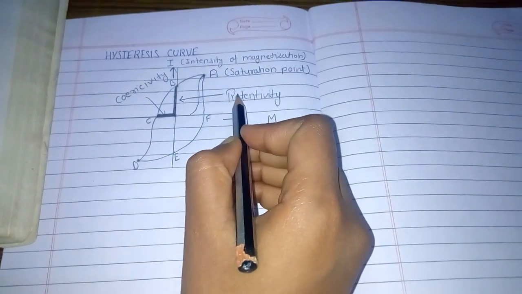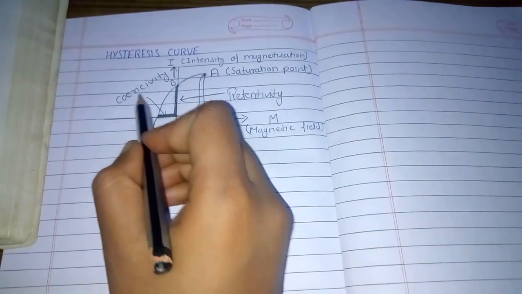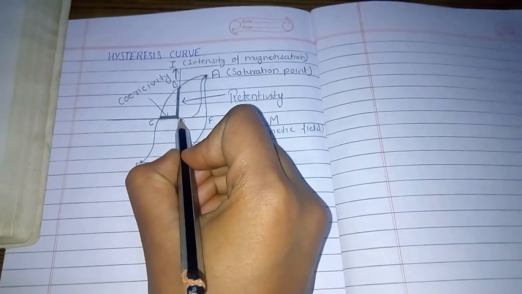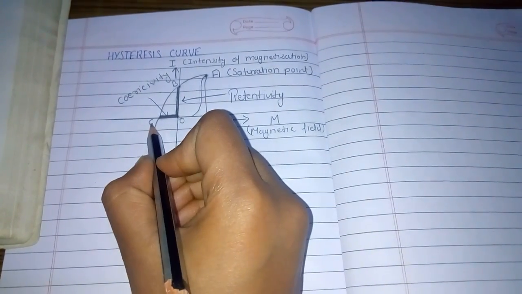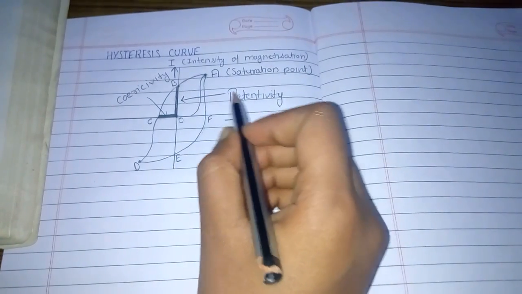This is retentivity, A is the saturation point, and this is coercivity. We can suppose that this is O. C to O is coercivity, B to O is retentivity, and A is the saturation point.